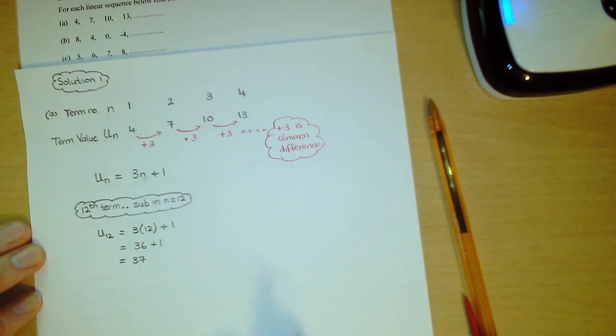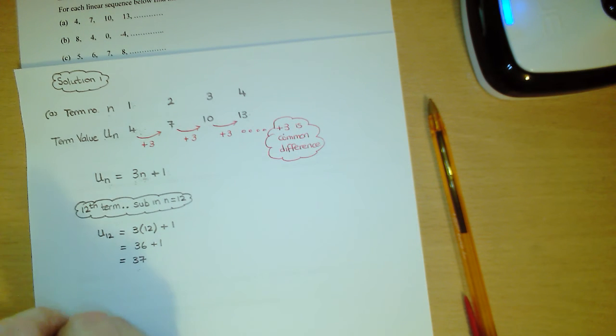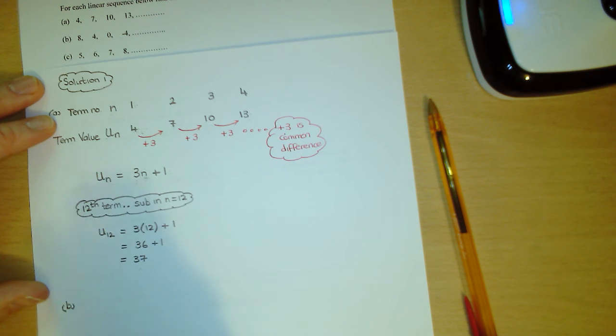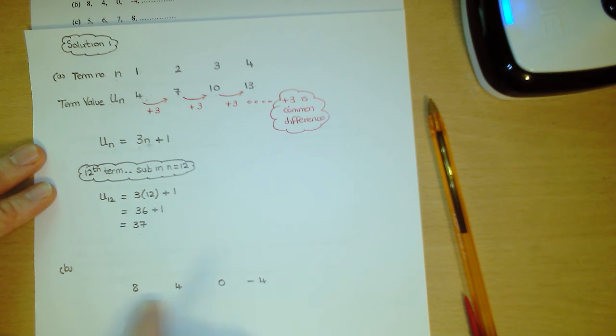Okay, let's look at part B. So part B, we have our sequence 8, 4, 0, and minus 4. These are the term values in the sequence, so beside those I'm going to write term value, and we give it a little symbol, u subscript n. These are the term values.